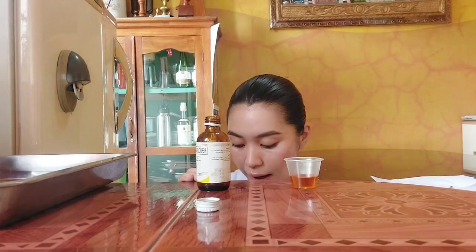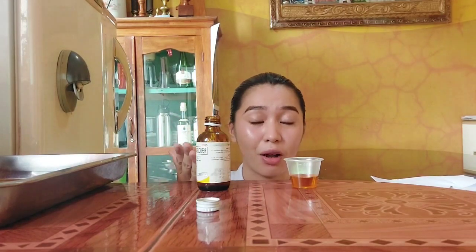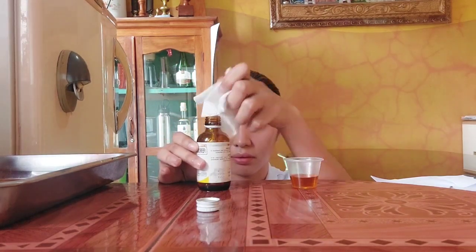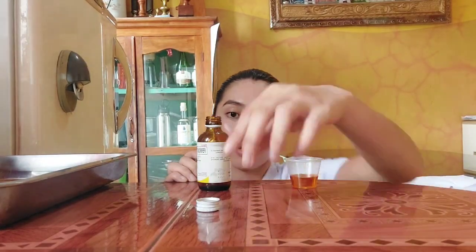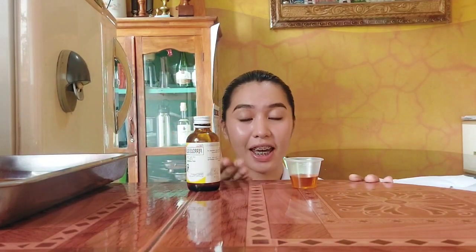Okay, now that I have poured the prescribed, right amount of the medication into the medicine cup, before capping the medication bottle, I must wipe the lip of the bottle so that it prevents the cap from sticking. I'm going to discard this into the proper receptacle. And now I am good to go to administer the prepared medication to my patient.